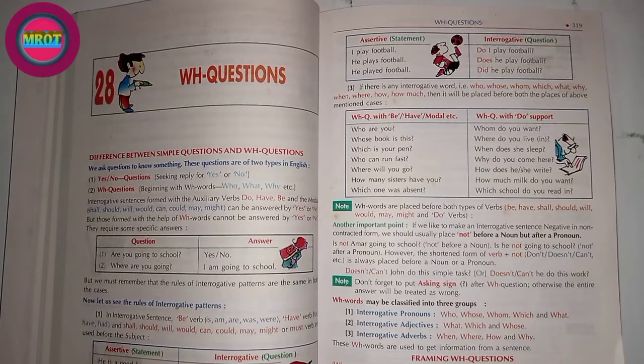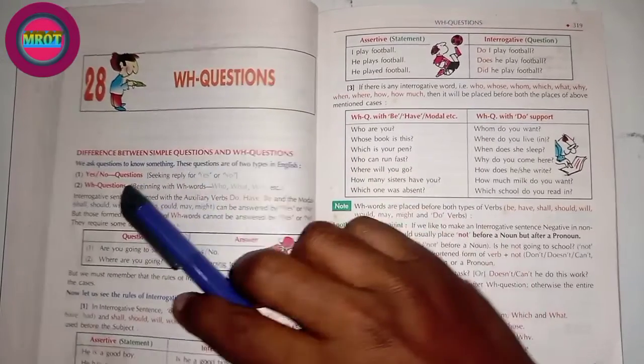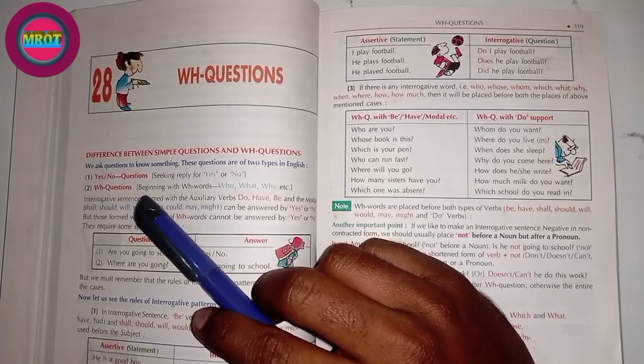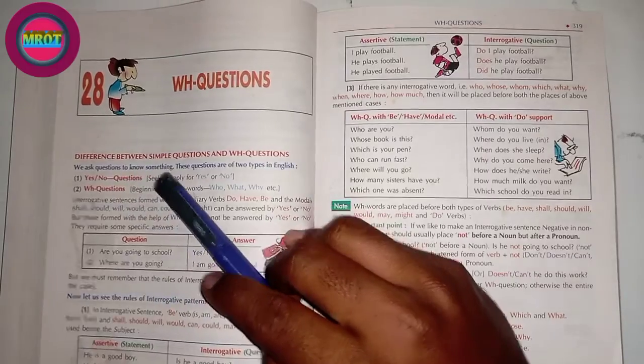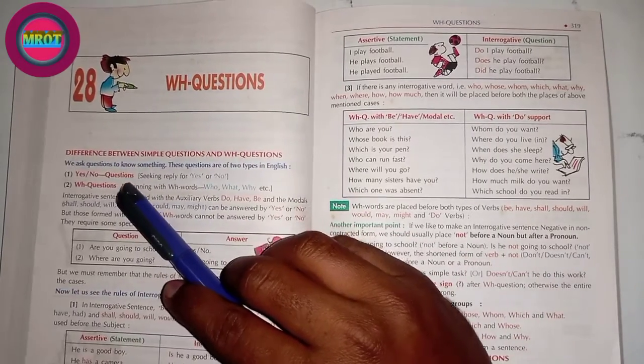So you are watching WH questions. How to make them, and the difference between simple questions and WH questions. We ask questions to know something.